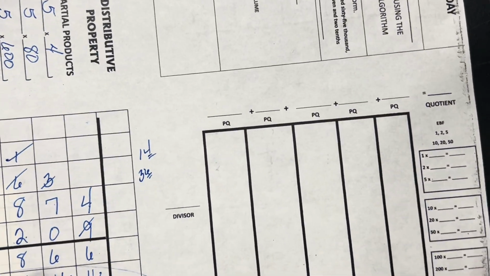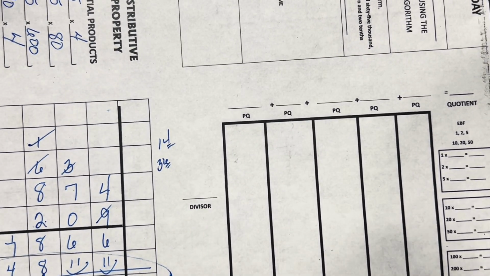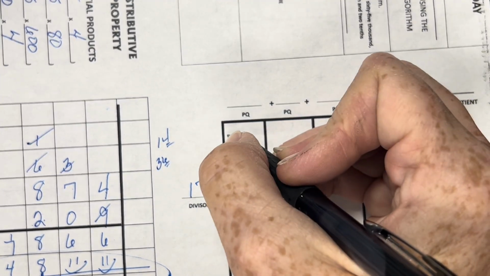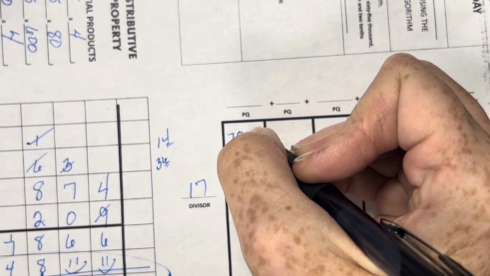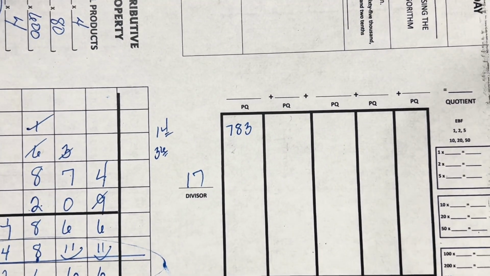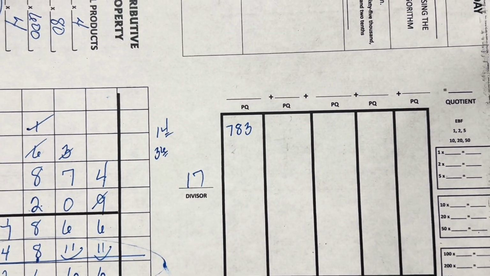Okay, boys and girls, moving right along. Let's take a look at our division. Okay, remember divisor knocking on that door. So our divisor is 17, and our dividend is 783. Okay, so we're really trying to see how many groups of 17 can we get out of 783.